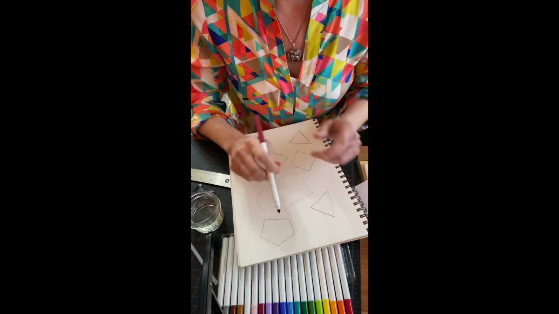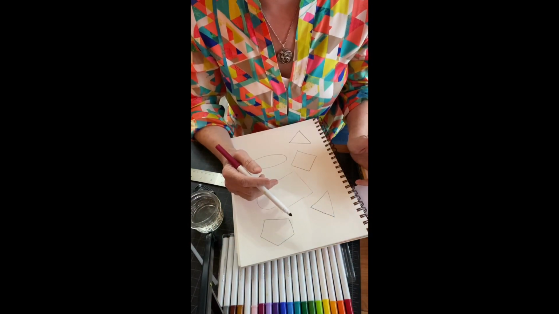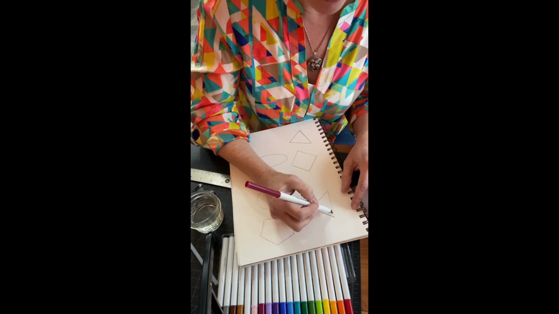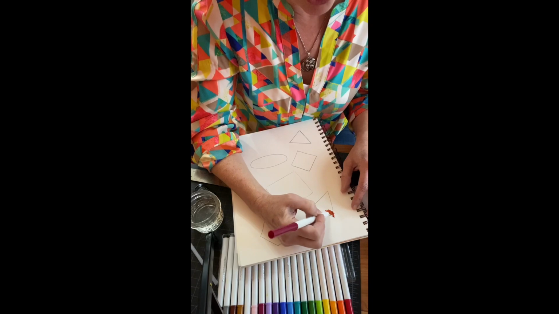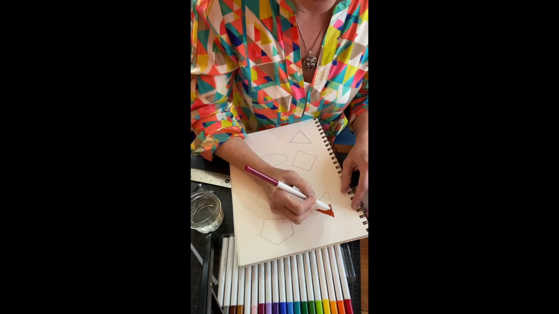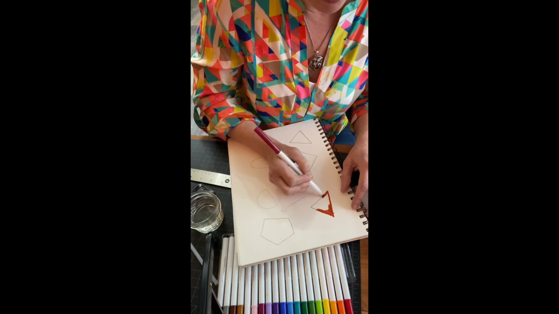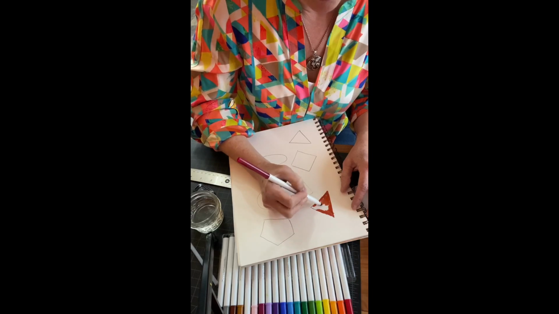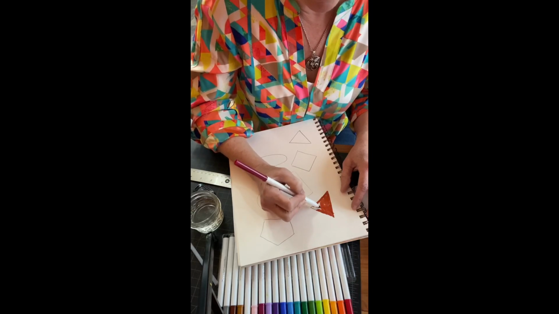After you draw your shapes, you're going to color them in. And I'm just going to do one shape right now on an extra drawing that I made so that I could show you the procedure for turning a geometric shape into an organic shape. Coloring this in.